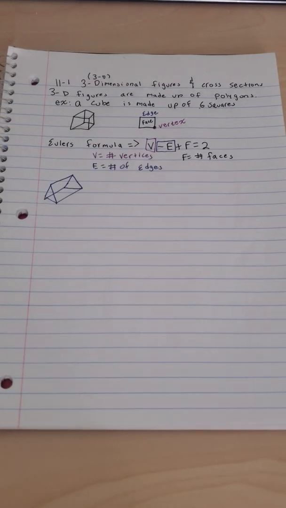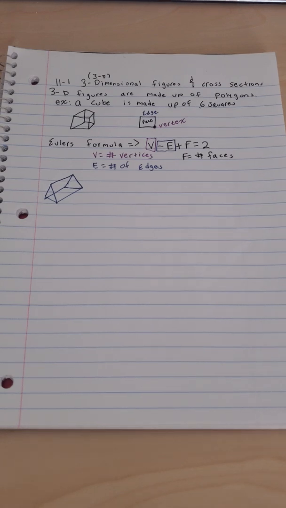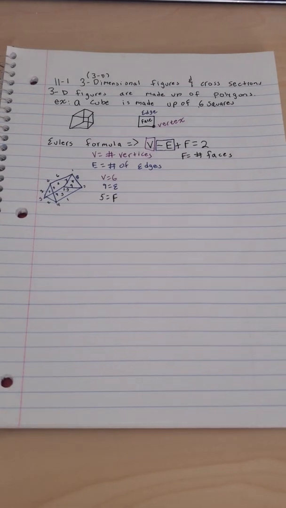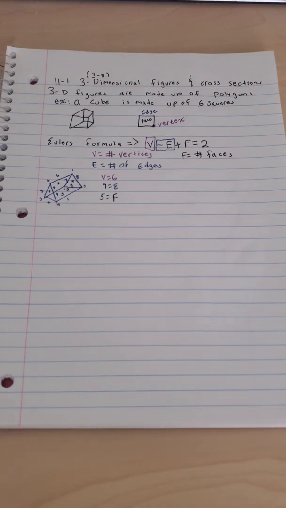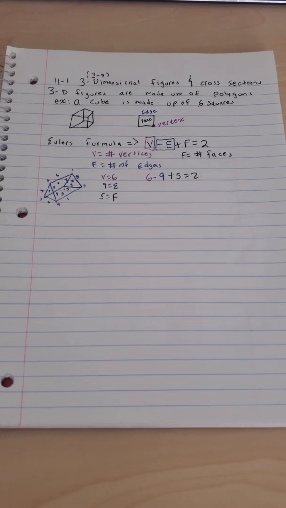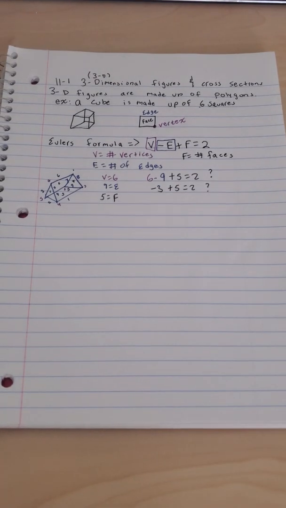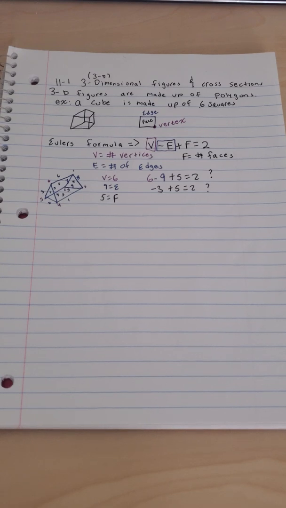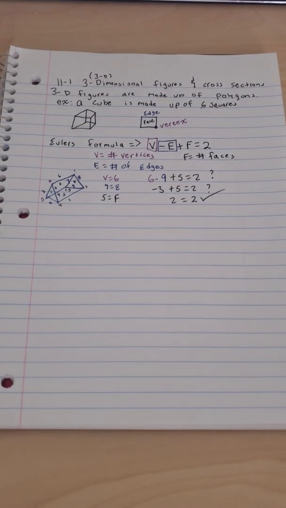So if we take, for example, this triangular prism, we can see that there are 5 faces, 9 edges, and 6 vertices. I took a moment to number each one, but it's kind of difficult to see with all the numbers, but we can plug that into the formula and we should get 2. We can get 6 minus 9 plus 5 equals 2, negative 3 plus 5, which is equal to 2. So it does in fact work for our formula.